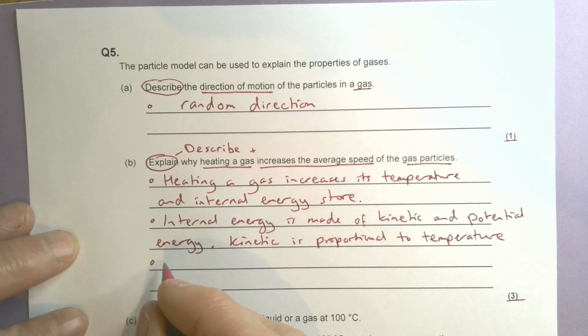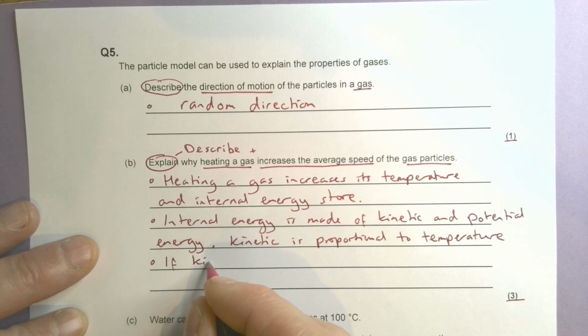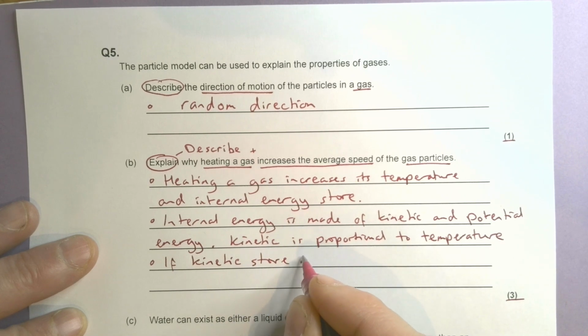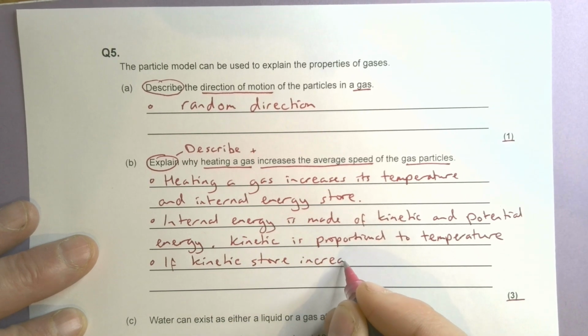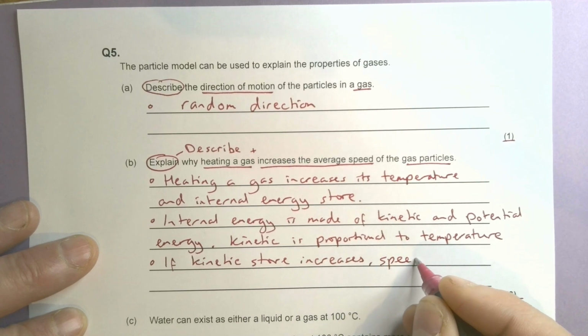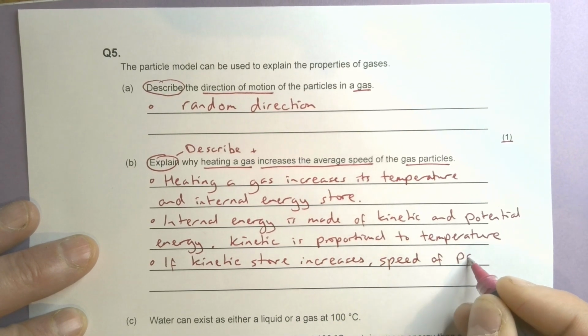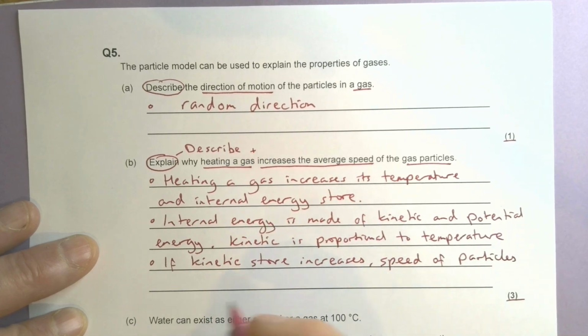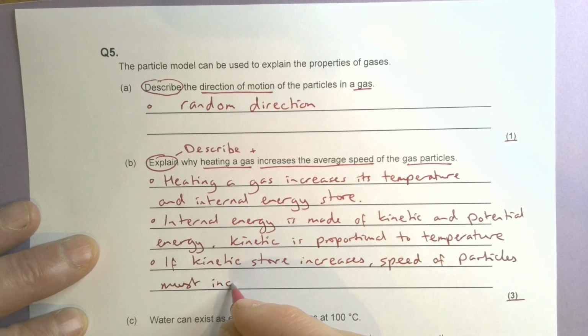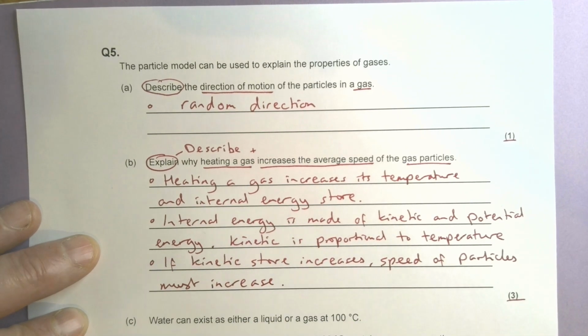So if kinetic store increases, speed of particles increases. Okay.